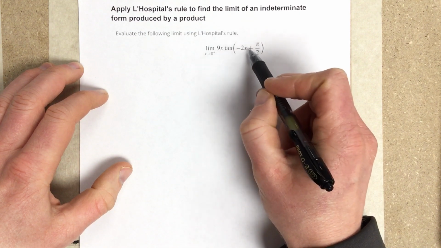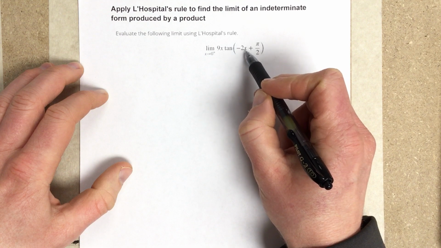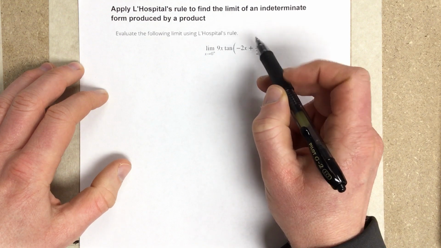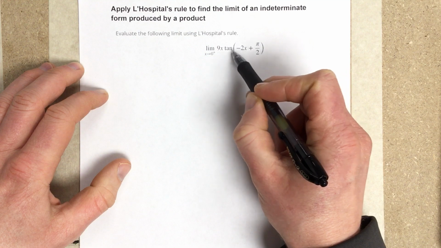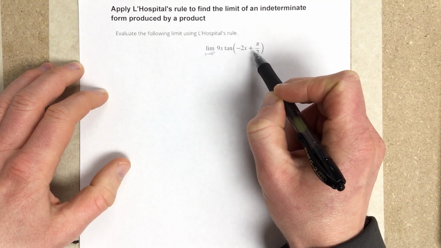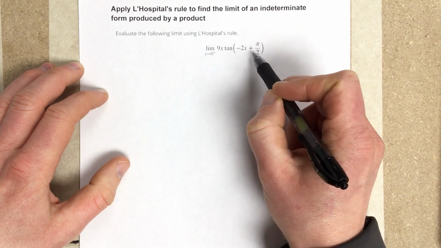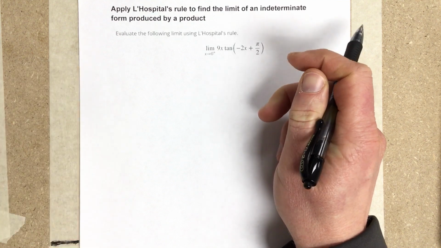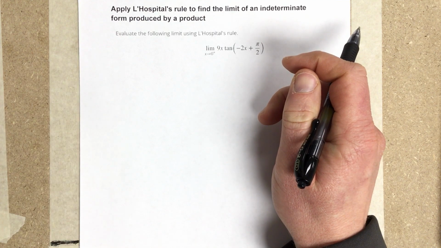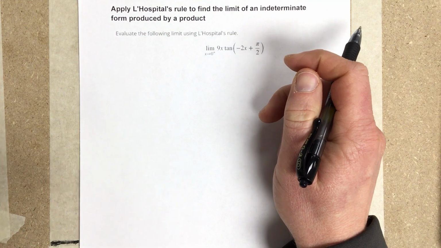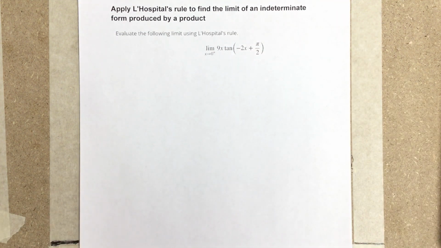If we plug in 0 coming from the right on this side here, we're going to end up with tangent of pi over 2. Coming from the right, it should approach infinity, I believe.